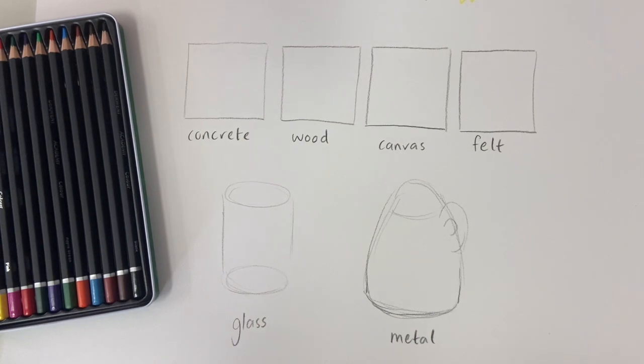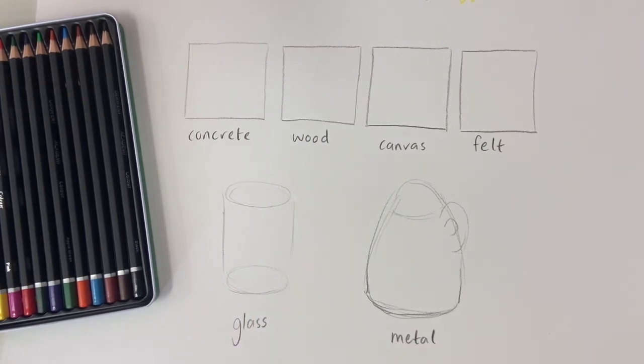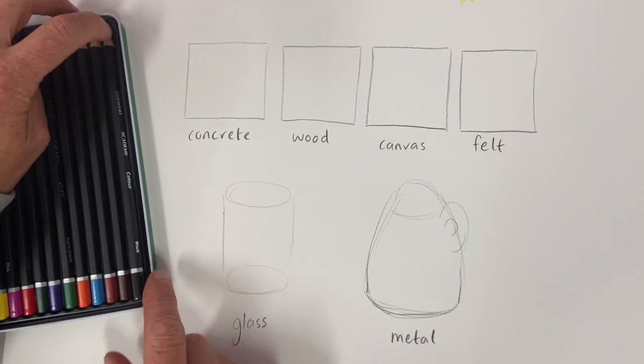This is a crash course in rendering different surface textures in the Unit 4 VCD exam. You could be asked to render any sort of product texture from plastic right through to grass. I'm going to stick with some basics, but you guys can take these ideas and apply them to any different surface texture. You need to always consider where the light is coming from and where the shadows are going to fall. I'm going to start with concrete.